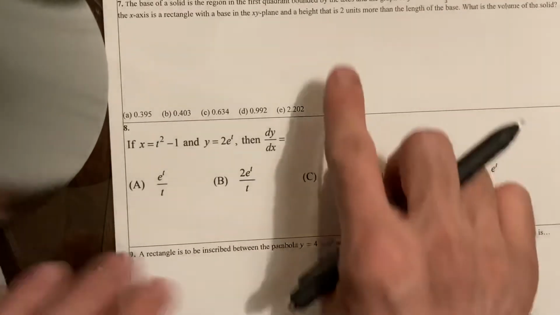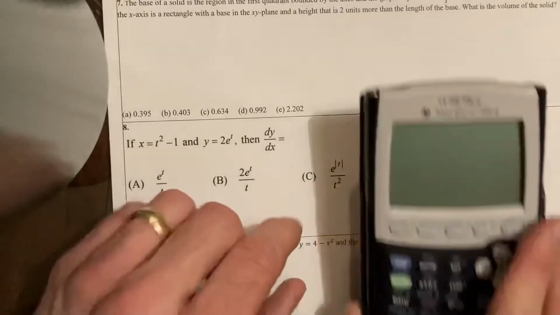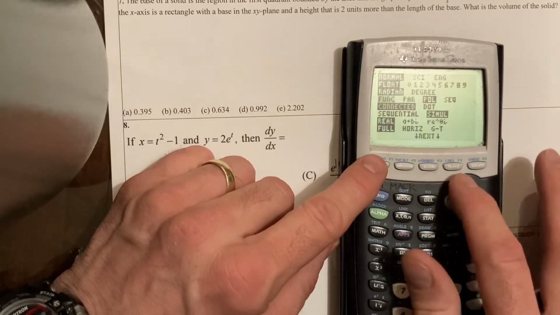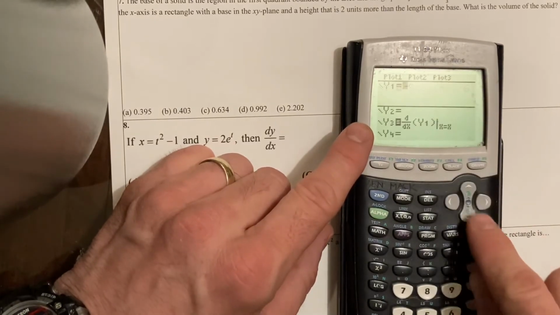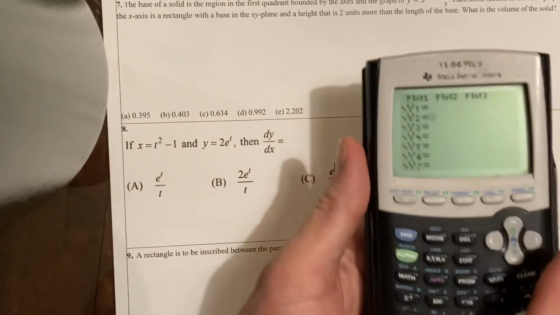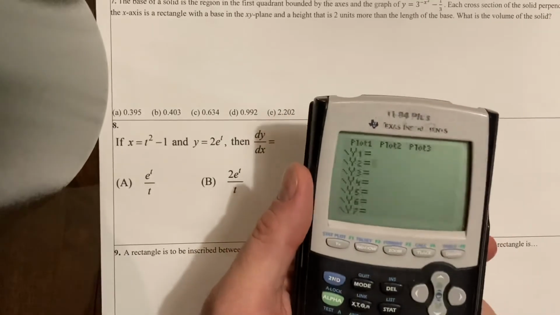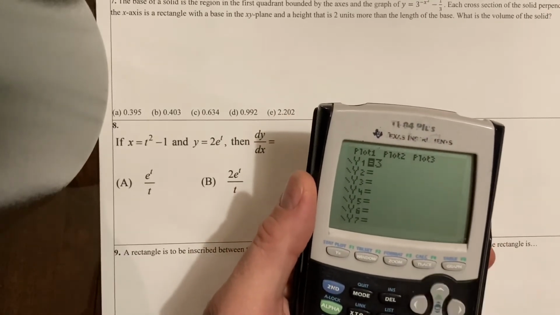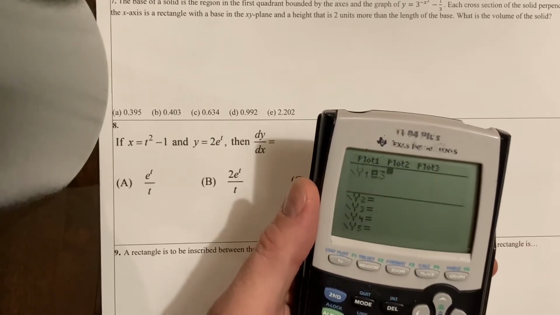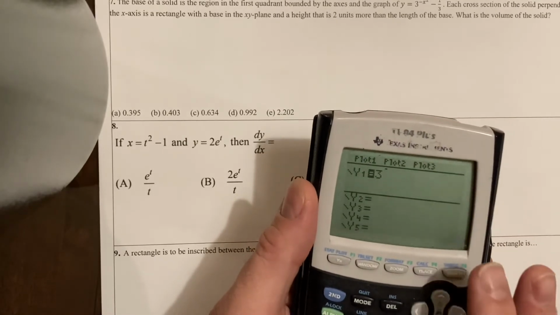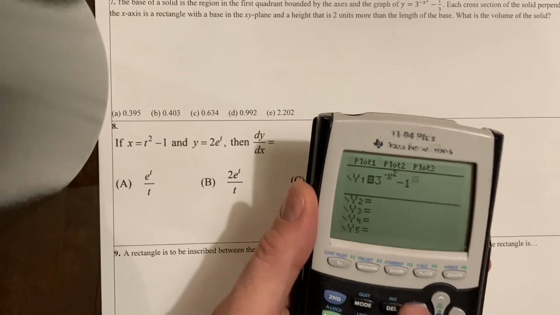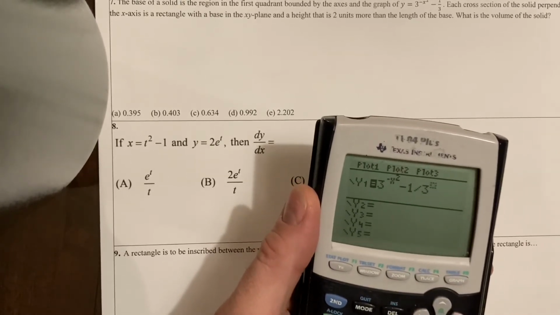The base of a solid region for this quadrant. Now, this is interesting. I don't really know what this looks like. Oh, I've been in polar mode. How fun. Function mode, y equals, memories again, eh? Okay. So I'm going to go here, and I'm going to go, what the heck is this? 3 to the, where's that button? That's what I get for switching calculators. Negative x squared minus 1/3.